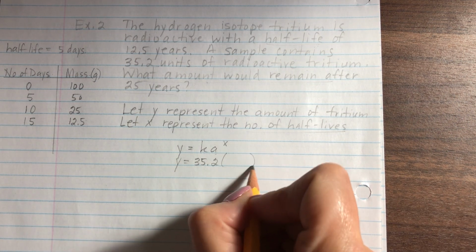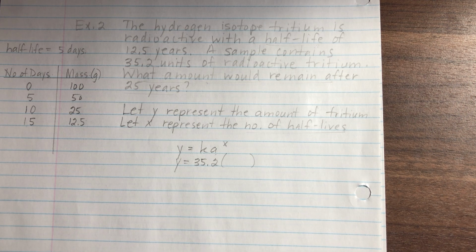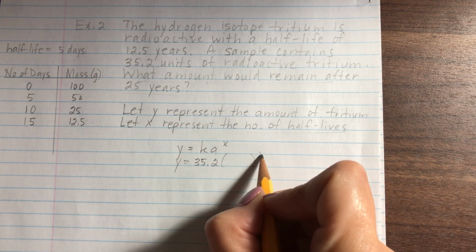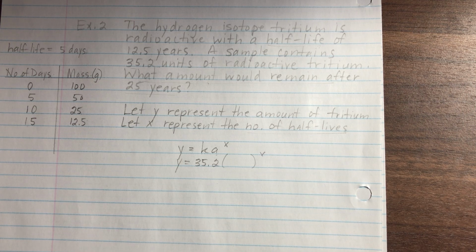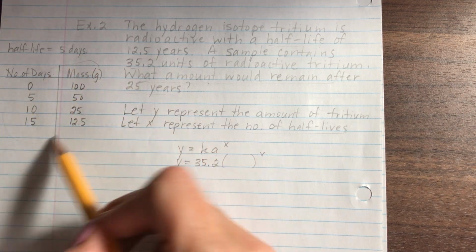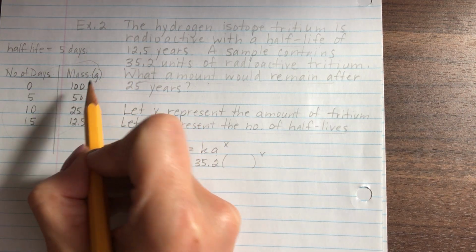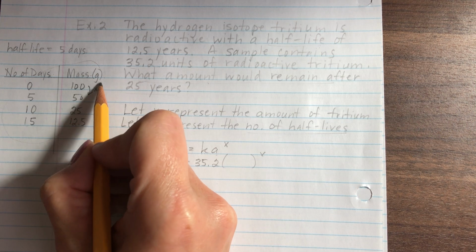A is going to represent our decay factor because the mass is decreasing or decaying. Okay, so we need to figure out what we're multiplying by each time. So if you look at this table here, we're actually multiplying by 1/2.